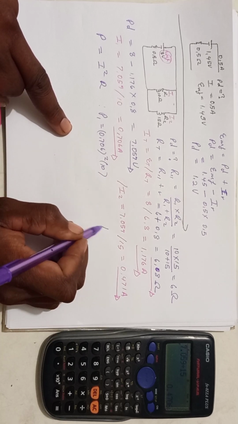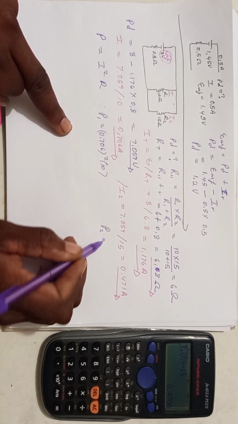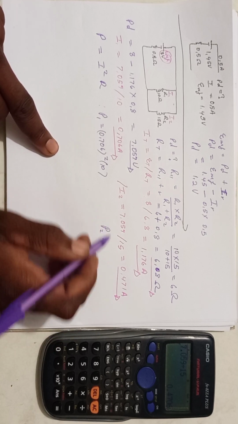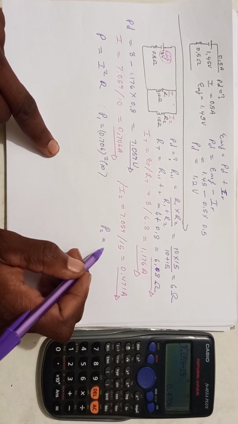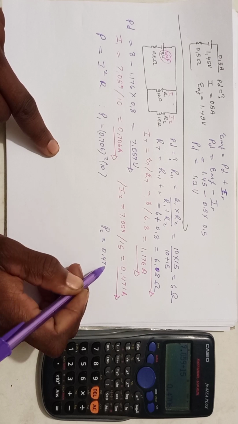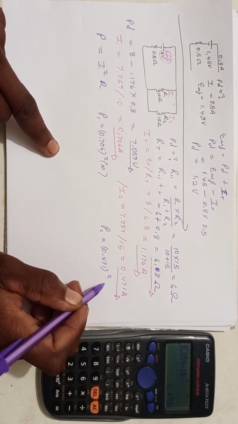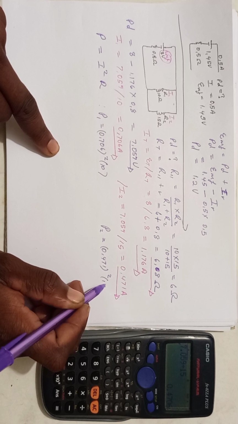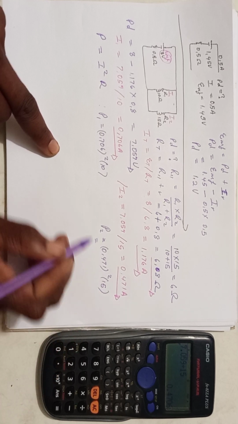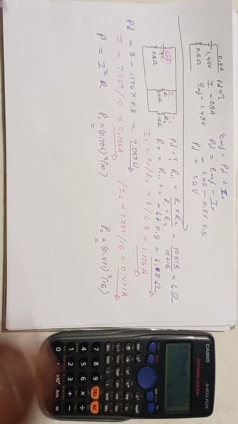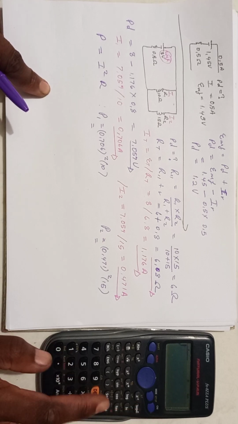Then we'll get the power. For P2, we will take the current that we got, square it, and multiply by 15. Then we'll get the power.